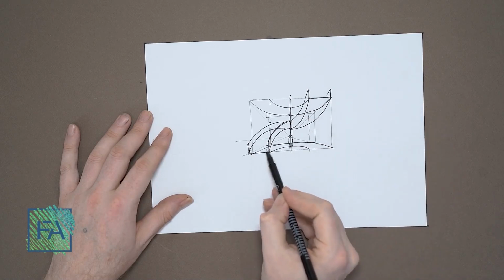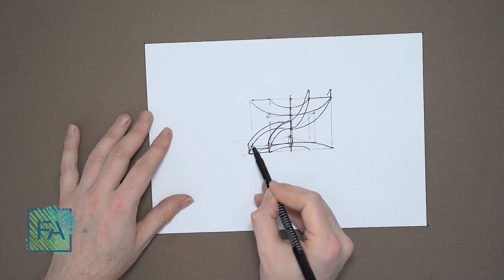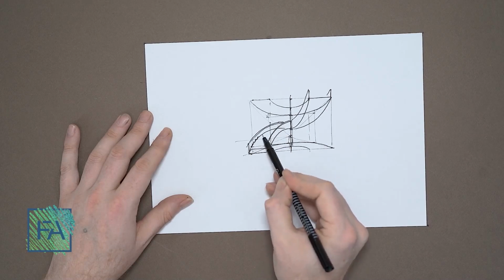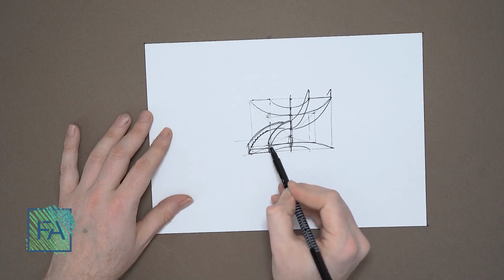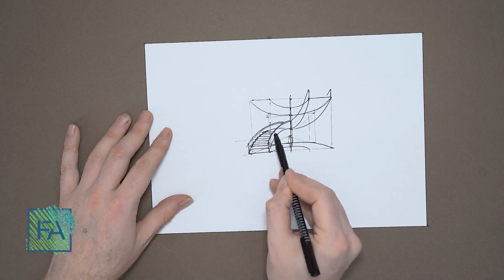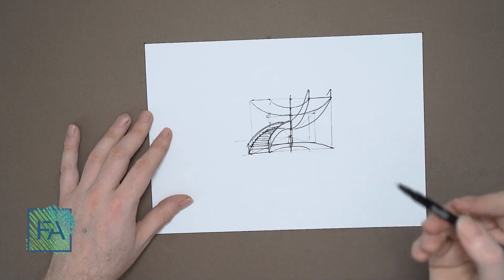If you consider this axis as a middle axis, we need to design each stair considering that middle axis one by one. This is one way to do it, which is one by one.